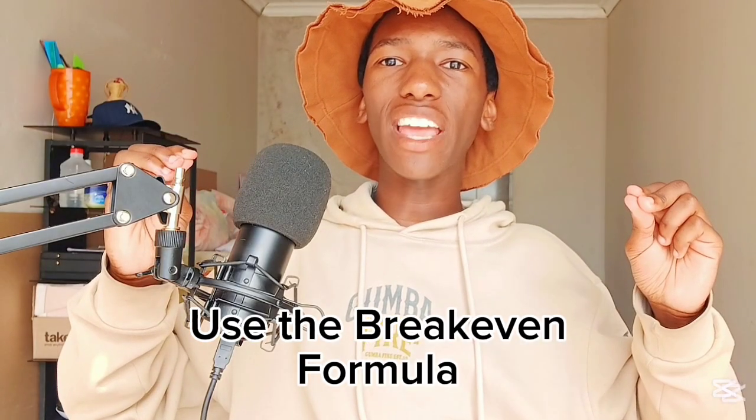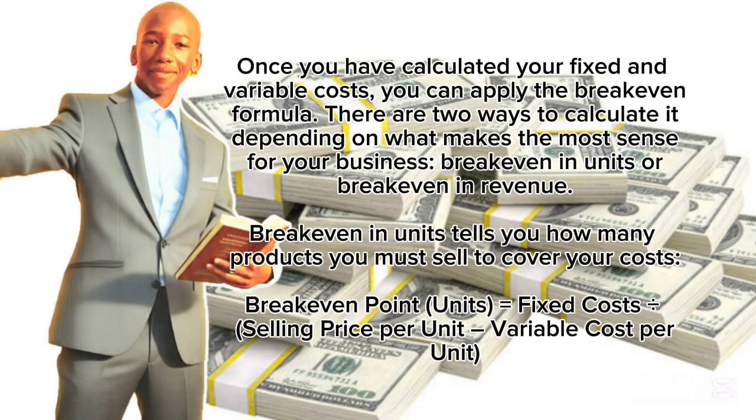Use the break-even formula. Once you have calculated your fixed and variable cost, you can apply the break-even formula. There are two ways to calculate it depending on what makes the most sense for your business: break-even in unit or break-even in revenue. Break-even in unit tells how many products you must sell to cover your cost. Break-even point units is equal to fixed cost divided by selling price per unit minus variable cost per unit.